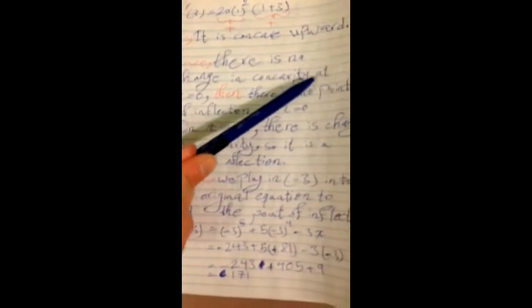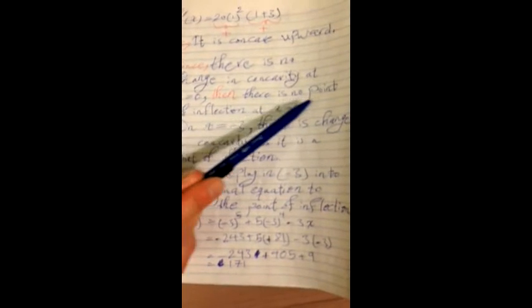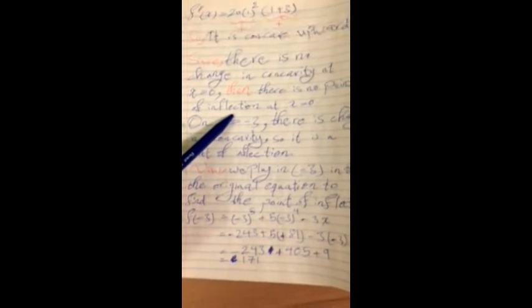Since there is no change in concavity at x equal 0, there is no point of inflection at x equals 0.